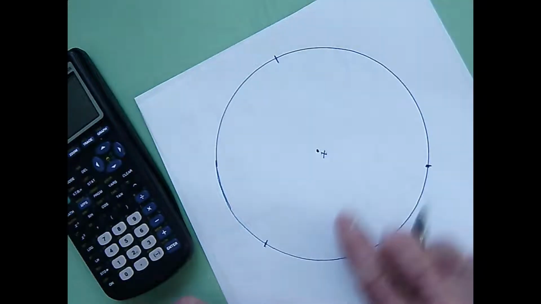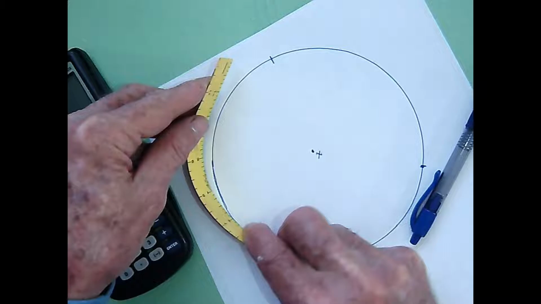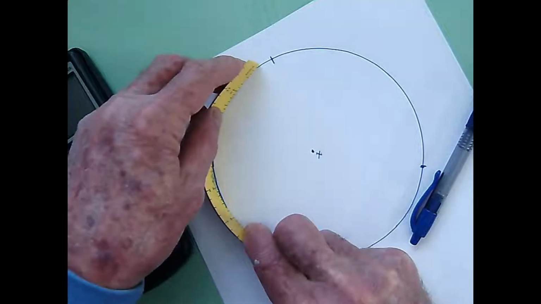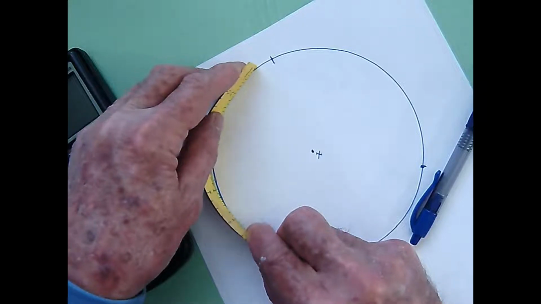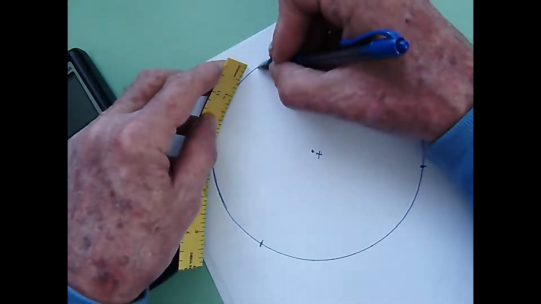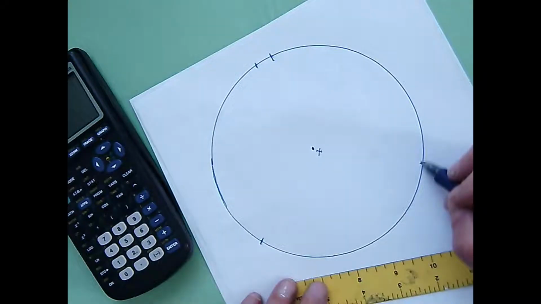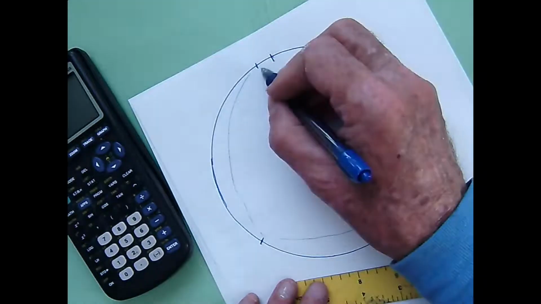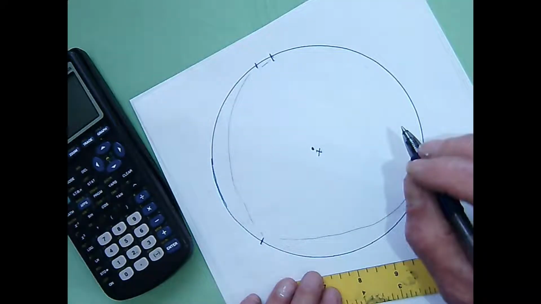So it's more than 2. In fact, it's a little bit more than 3, isn't it? Yeah, it's a little bit more than 3. If I get this as closely as I could measure, I'd say it's a little bit more than 3. It takes me 3 diameters, 1, 2, 3, and a little bit more. In fact, that is pi. What is pi?